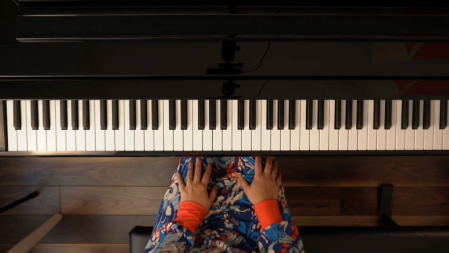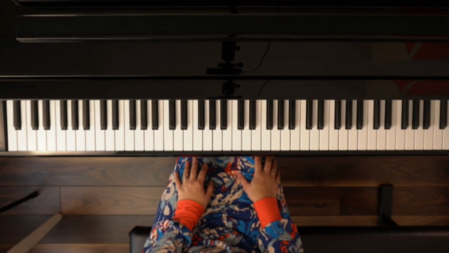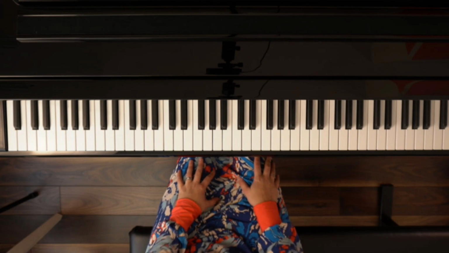Hey there, today we're going to look at interval qualities in minor scales or minor keys. Now, pay attention. Just because you're in a minor key doesn't mean they're all minor intervals, so you need to be careful with these. Let's take the key of A minor as our example here.